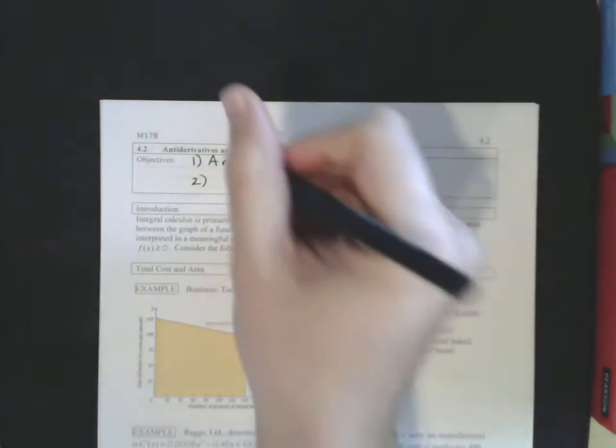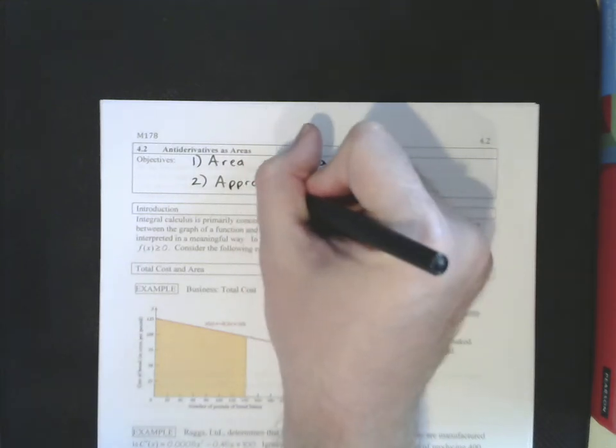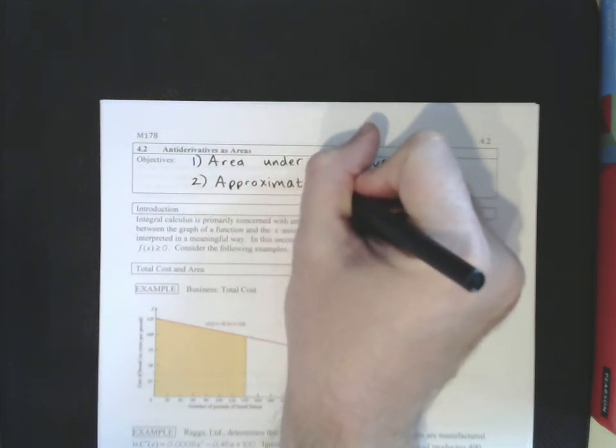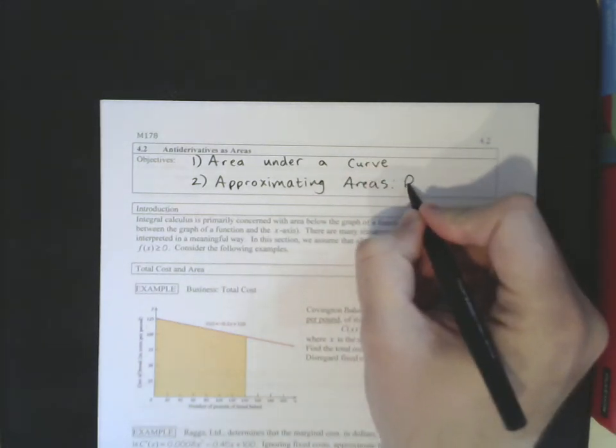And the second is approximating areas, and this is Riemann sums.